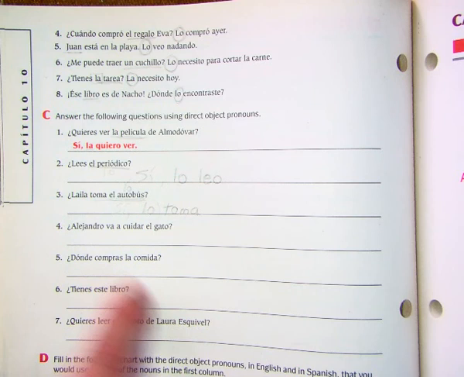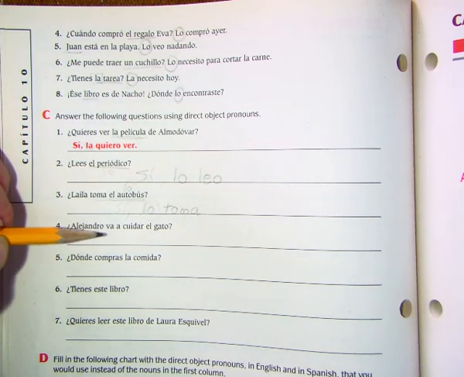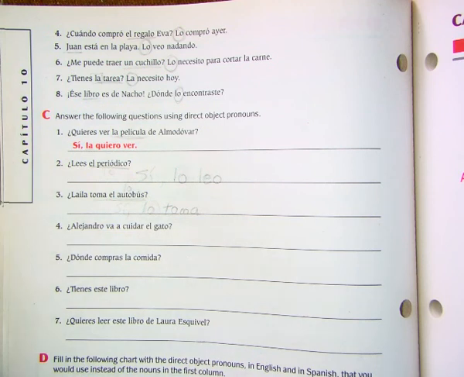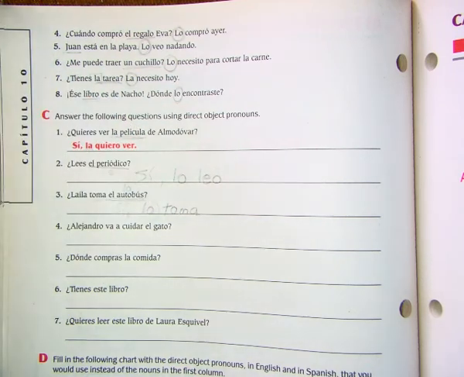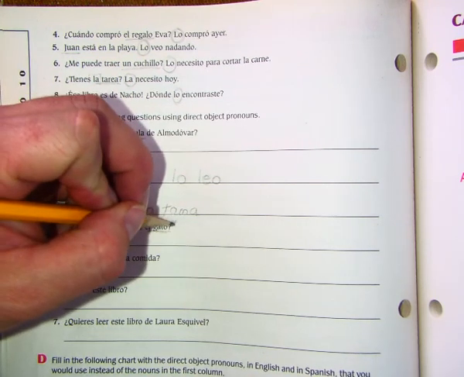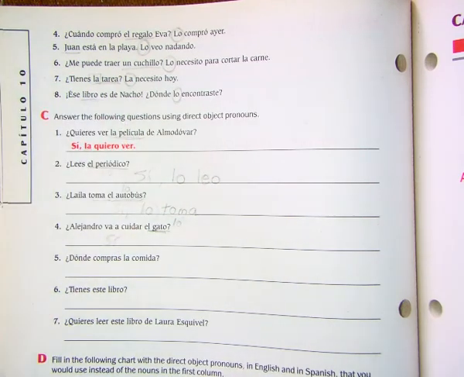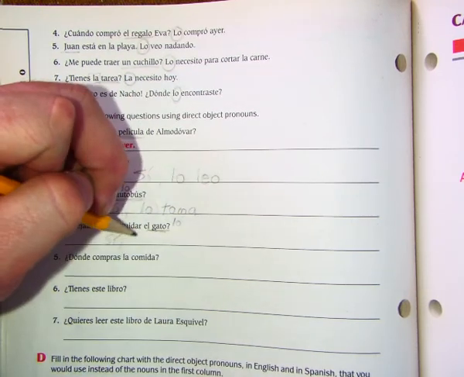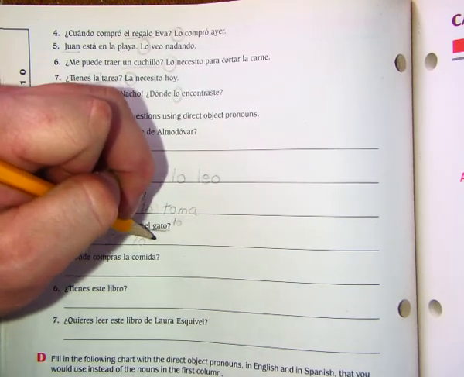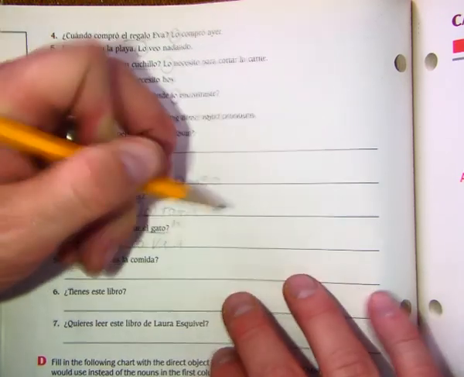We're going to do one more of these. Alejandro va a cuidar el gato. What is that asking? Is he going to, remember our ir plus a plus an infinitive, is he going to take care of the cat? So you're going to say, yes, he's going to take care of it. So, what is it? El gato. What is it going to be? Lo. So we're going to say, sí, lo va a cuidar. If it was like la gata, then yes, you would replace it with la.